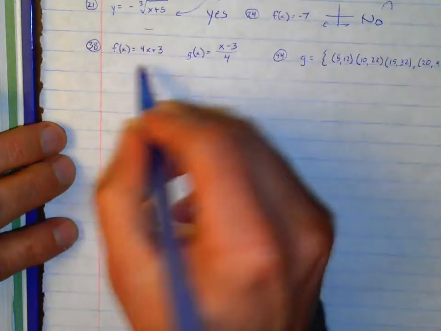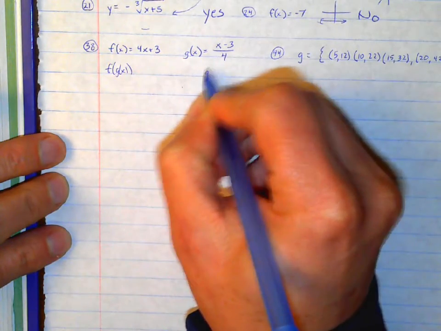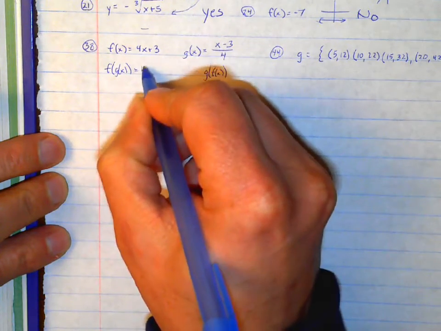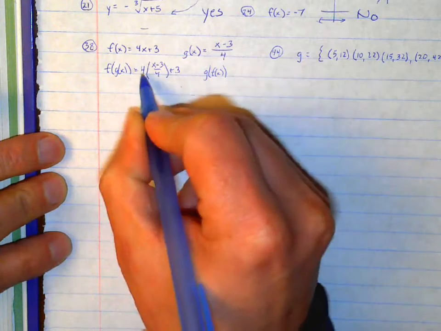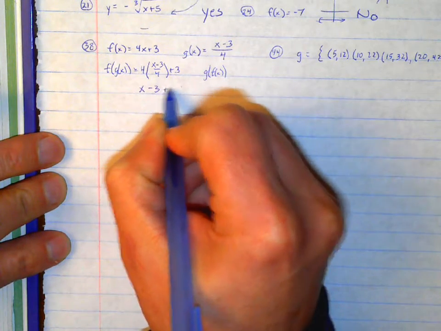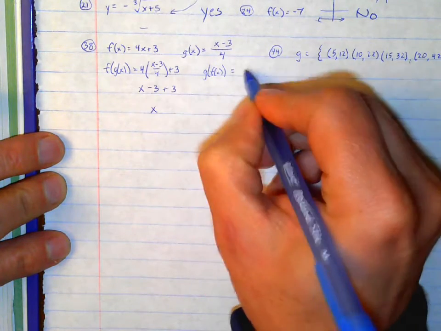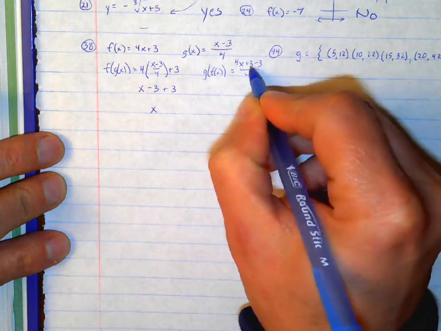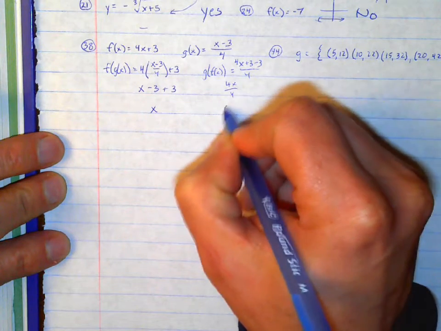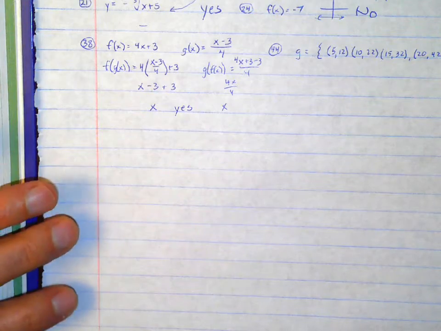To verify that these are inverses, you have to find f of g of x and then g of f of x. So if I take this and plug it in there, it'd be 4 times (x minus 3) over 4, plus 3. The 4s cancel, it'd be x minus 3 plus 3, which is just x. And taking that and plugging it in there, it'd be (4x plus 3 minus 3) over 4. Those cancel out, you have 4x over 4, which is x. So yes, they are inverses of each other.